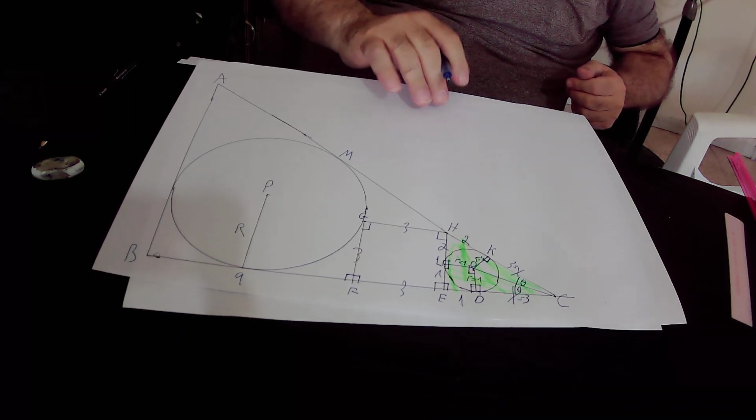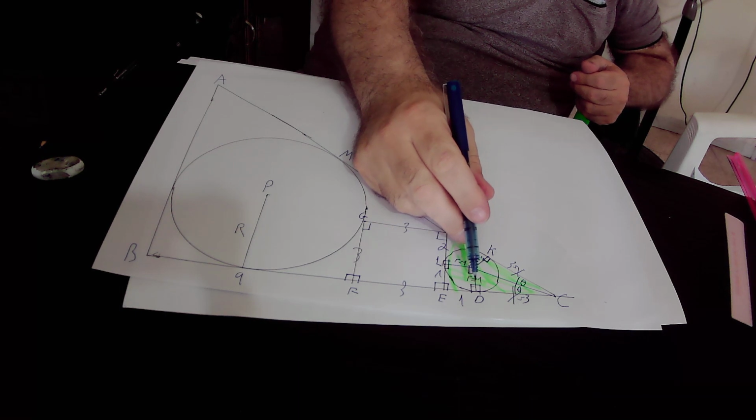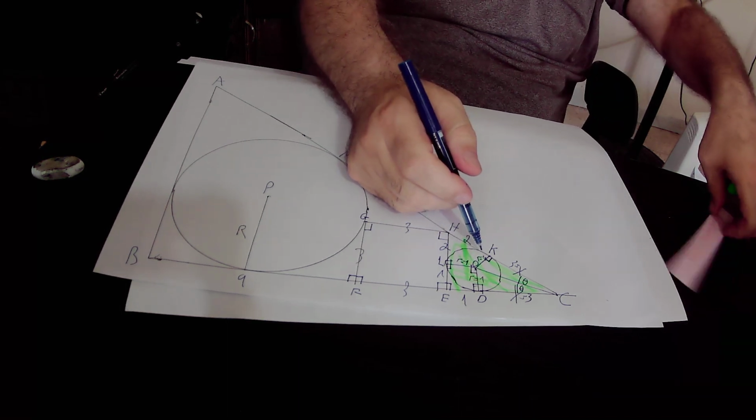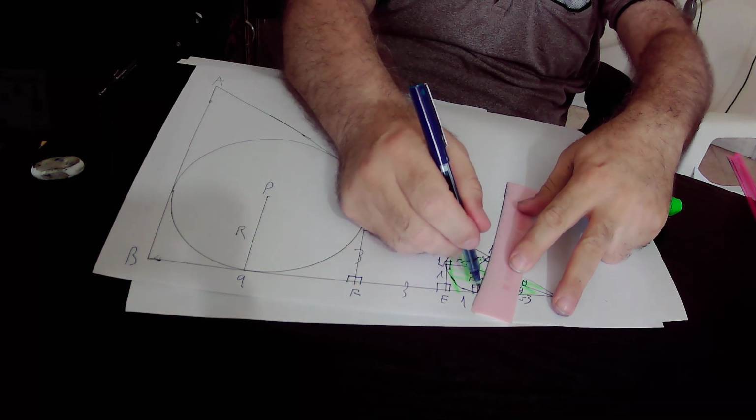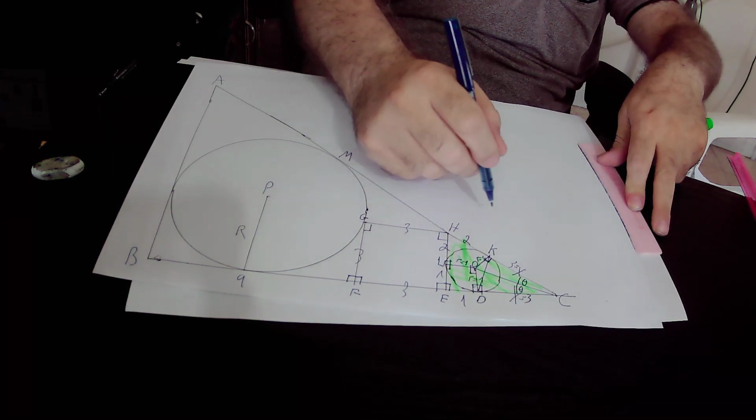In the next step, we'll join points D and K together by a straight line. By joining points D and K by a straight line, we created a triangle KDC.